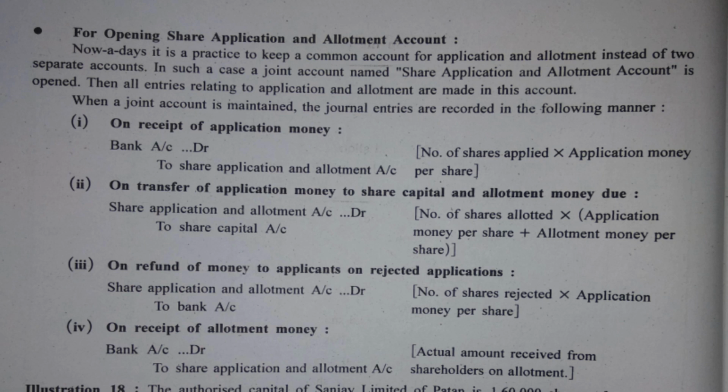The journal entry is simple. It is similar to the previous journal entries, just the word allotment is to be added along with application. The first journal entry is bank account debit to share application and allotment account.